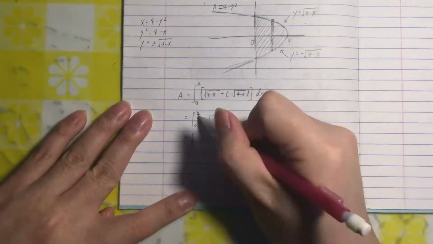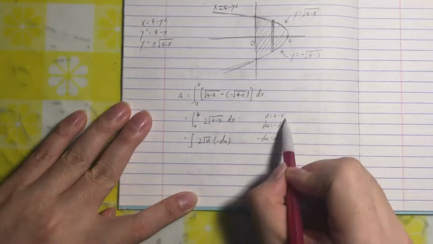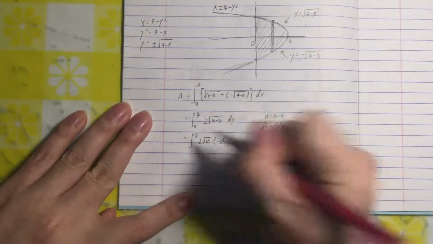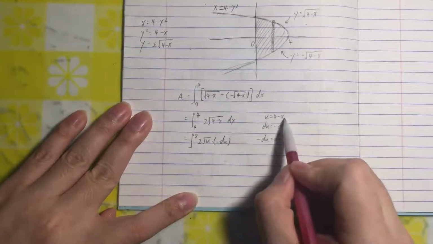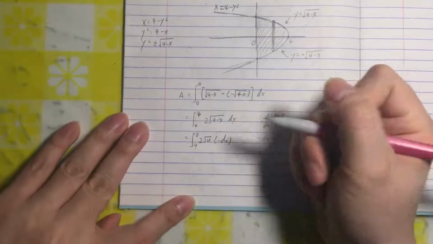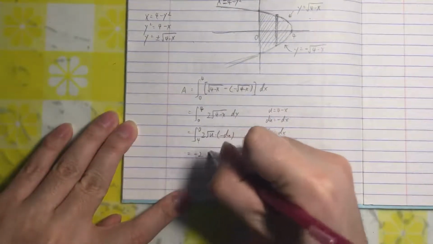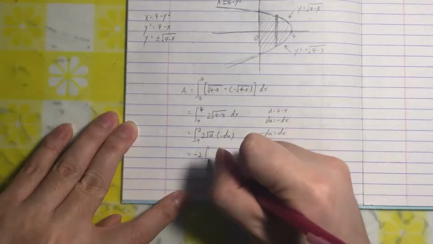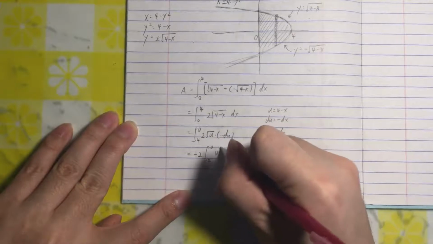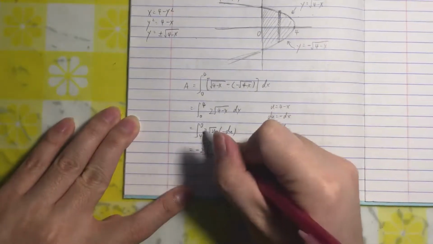And then for the upper and lower bound, we plug in 4 for x and plug in 0 for x. If I plug in 4 for x, 4 minus 4 is 0. If I plug in 0 for x, 4 minus 0 is 4. This integral can be rewritten as negative 2 integral from 4 to 0. Square root of u is u to the half du. I pull out the negative sign, pull out the number 2.